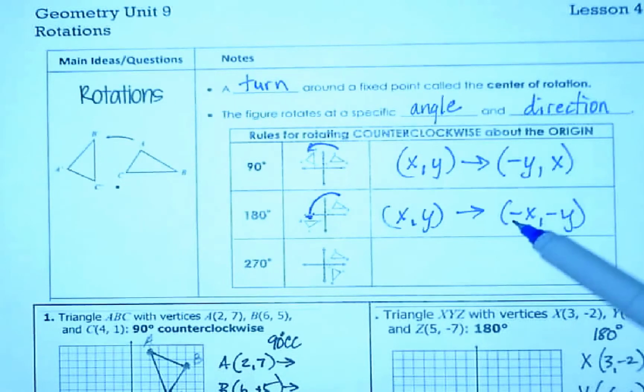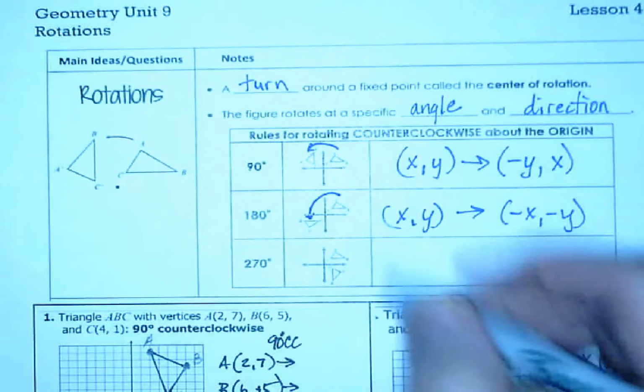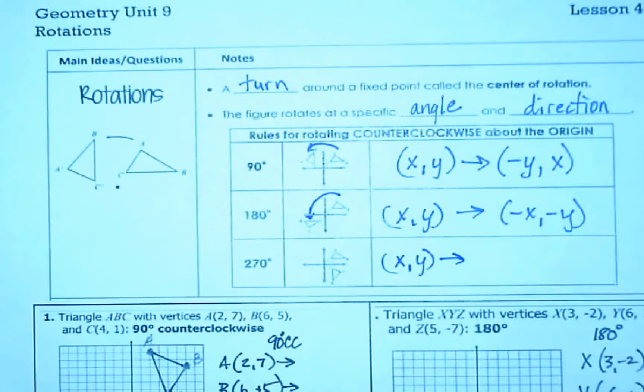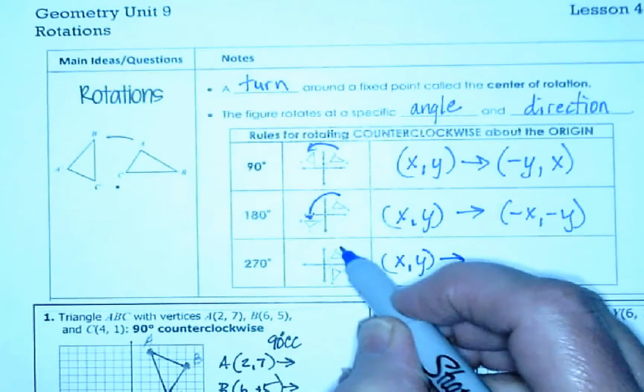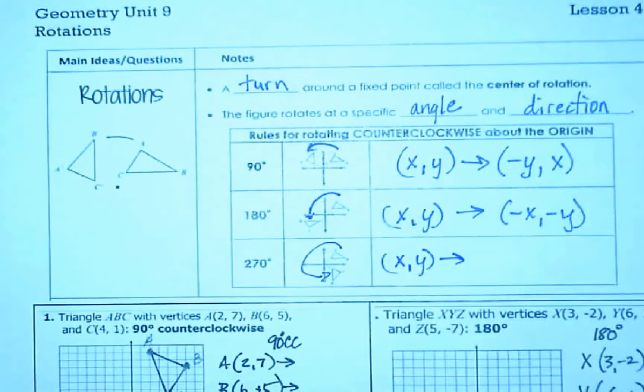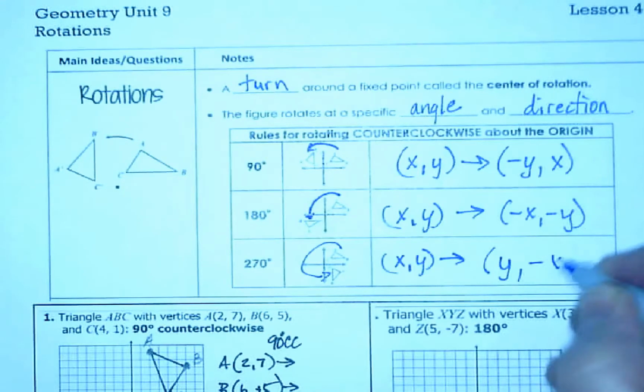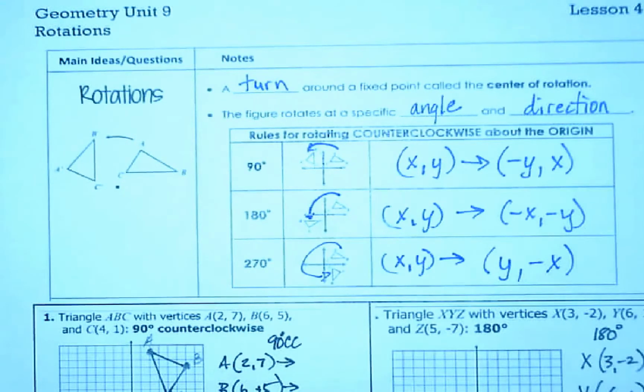So don't think of it as having to be a negative x. This is opposite. 270 counterclockwise is going to go the same way. We're going from the original one over to here. That's going 270 degrees counterclockwise. And if that's the case, our ordered pairs will now change to y, comma, negative x.